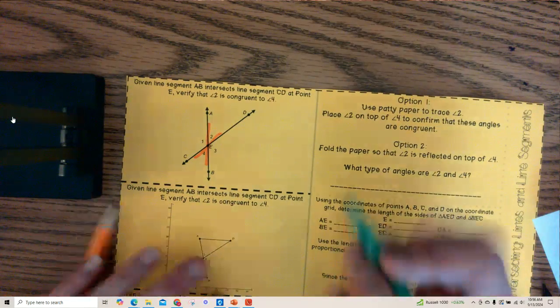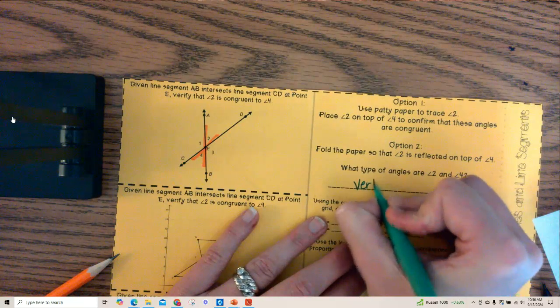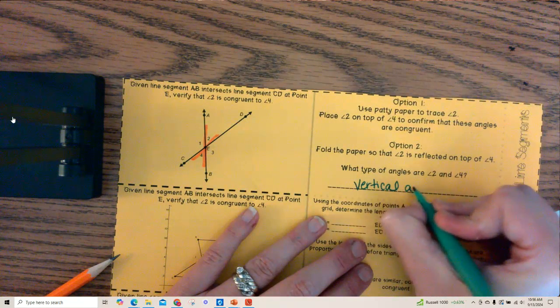So what type of angles are angle 2 and 4? These are vertical angles.